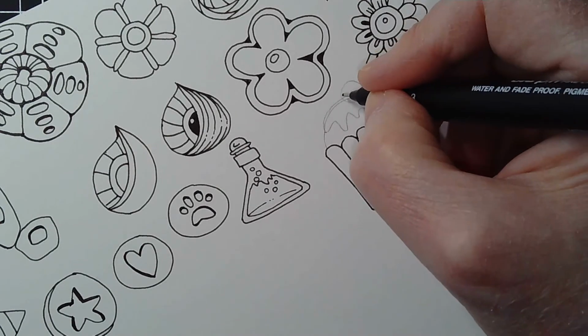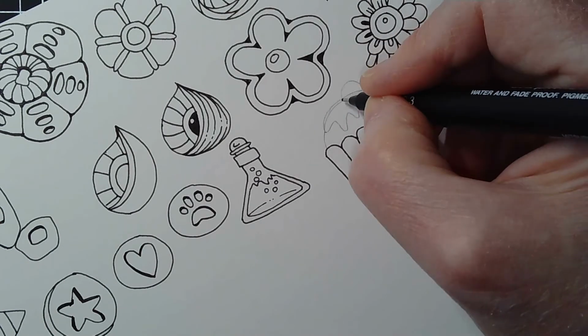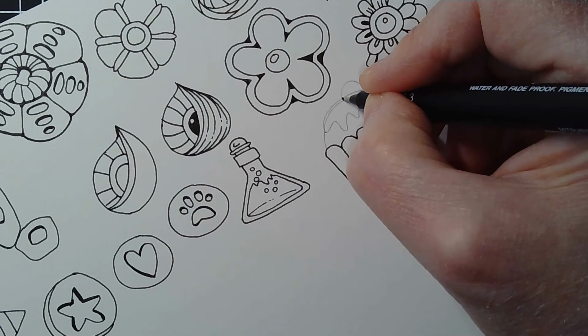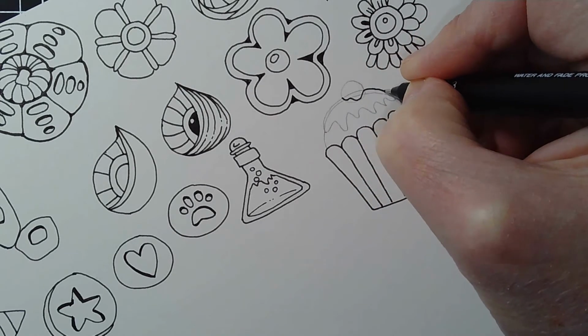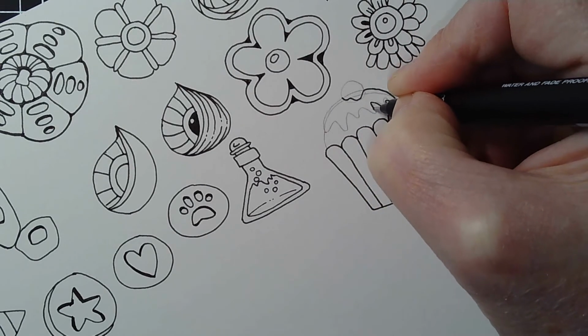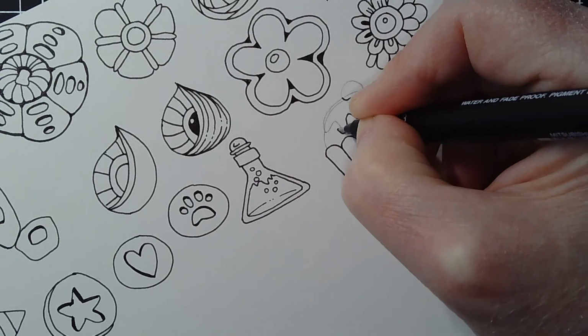Now the cherry is going to be inside the icing, so I need to draw the icing.